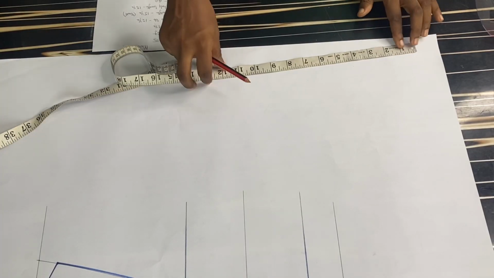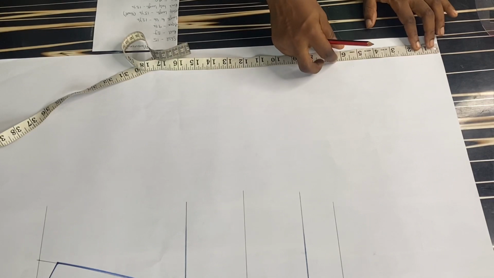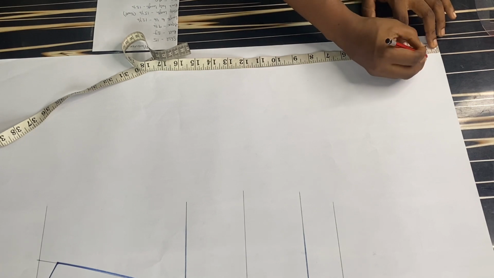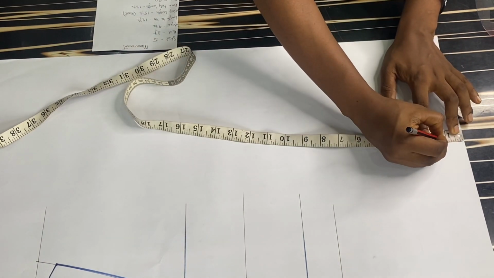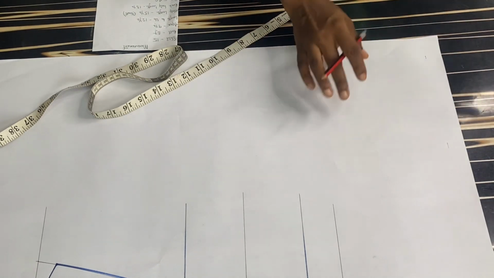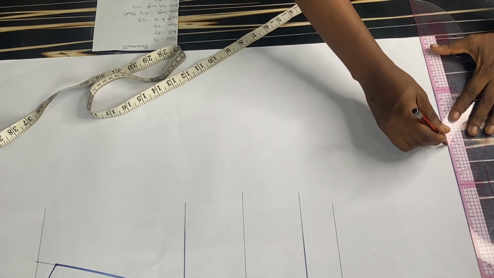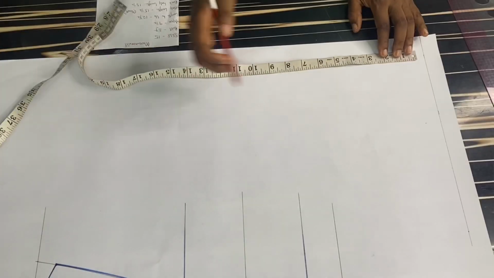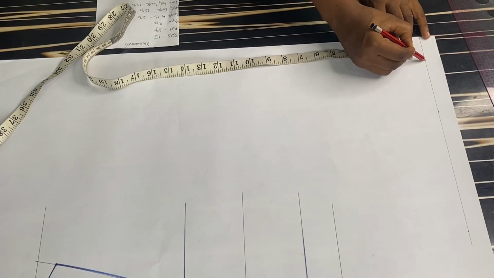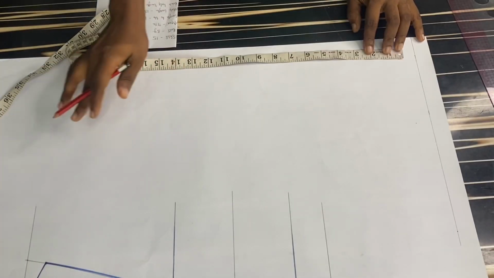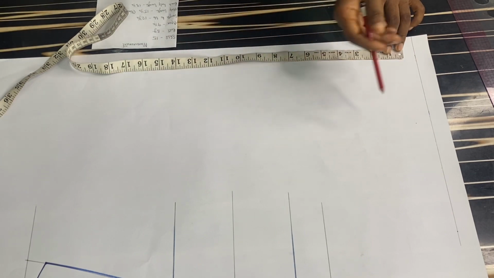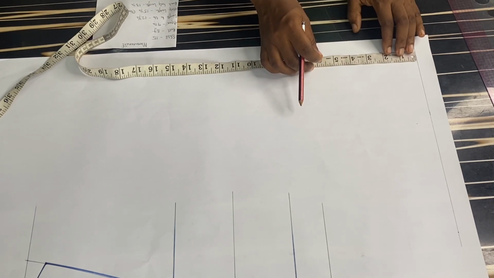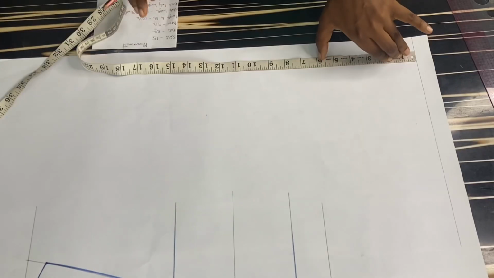So for our back pattern, the first thing we'll be doing is to come down from the top of our paper by 1 inch. So I'll mark 1 inch down from the edge of our paper and I'll rule a straight line. The next is to mark our shoulder. So this line here will now be our shoulder measurements. This 1 inch here, unlike the front where we started our shoulder from here, for the back our shoulder will start from here.